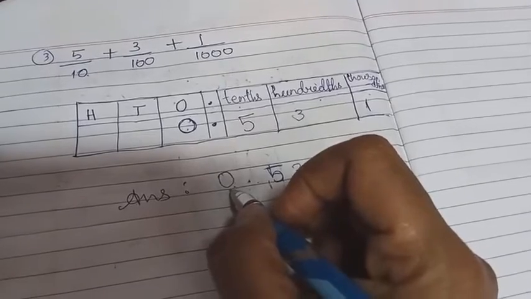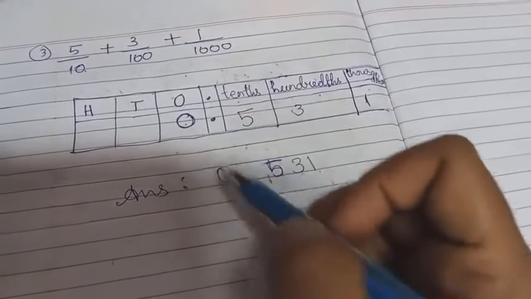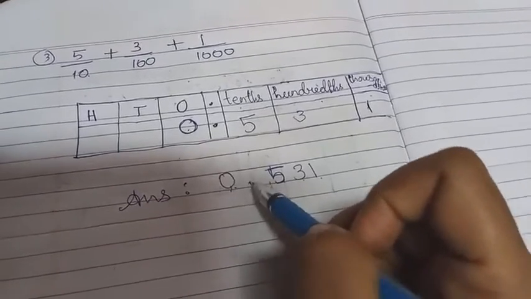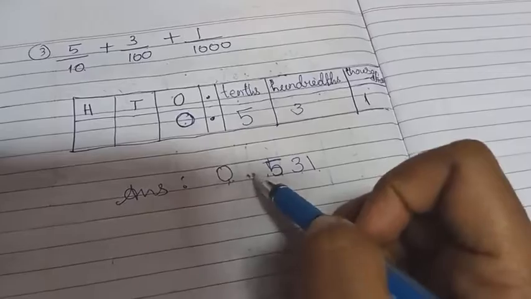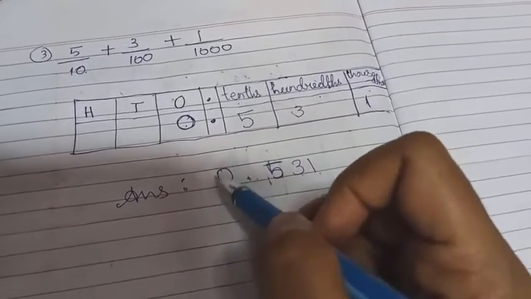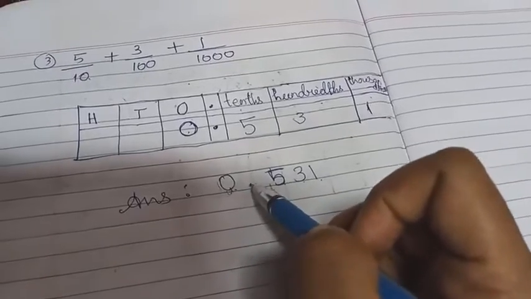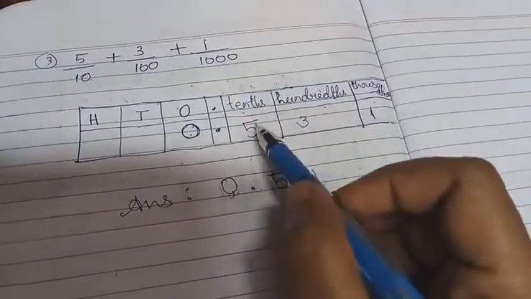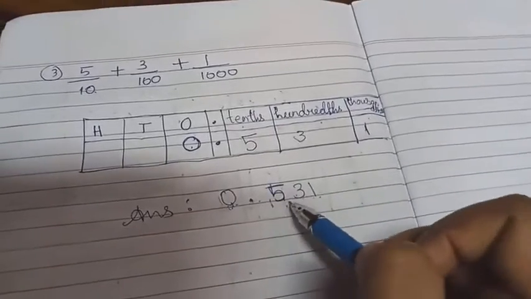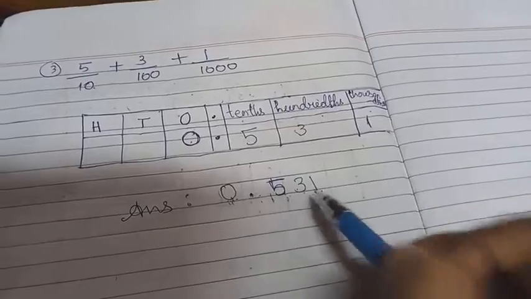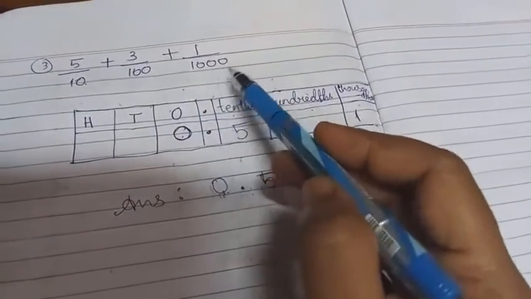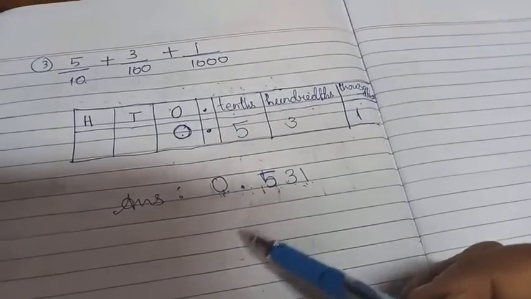0 will always come. If a number is not given under ones also, we have to write 0, because when we place the point some number should be there before the point. So if ones doesn't have any number, we have to add 0 under ones, then the decimal point, then 5 3 1 according to the place value, and we write 0.531 as the answer. It is given in fractional form. We have to write it in decimal point.